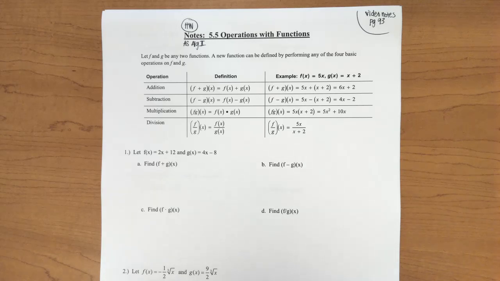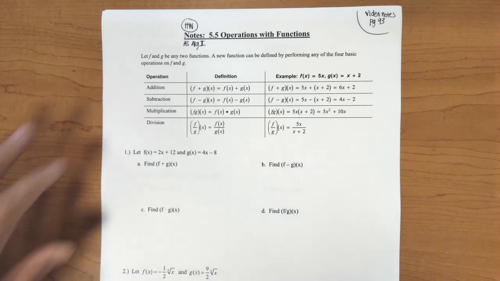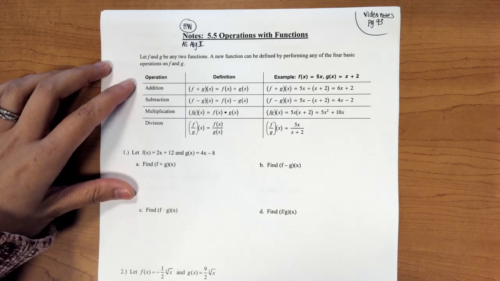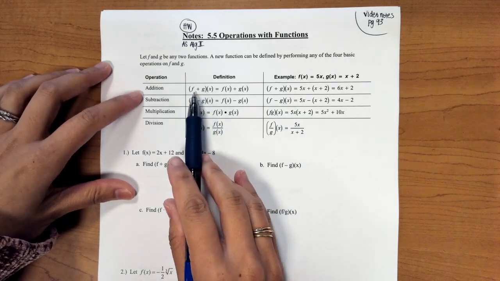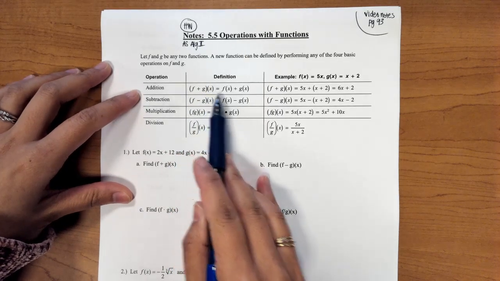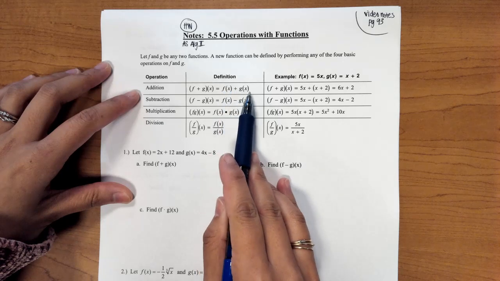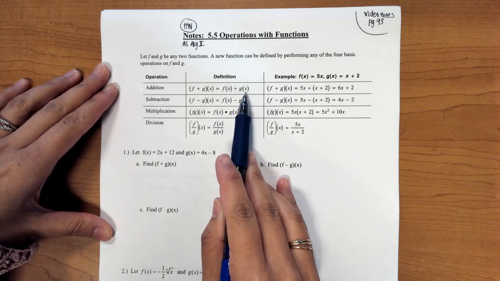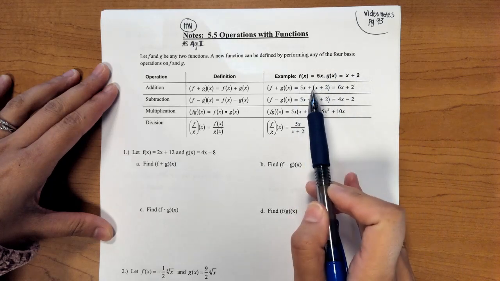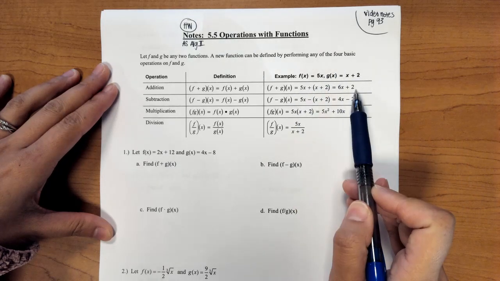So first off, f and g are any two functions, and you can combine them to create a new function that can be defined by performing any of the four basic operations: addition, subtraction, multiplication, or division on f and g. And so if you notice, the way that we notate this is that if you do f plus g of x, it's the same as f of x plus g of x. And so what you can do is you can do this two ways. You can actually combine them first and then evaluate it, or simplify it.